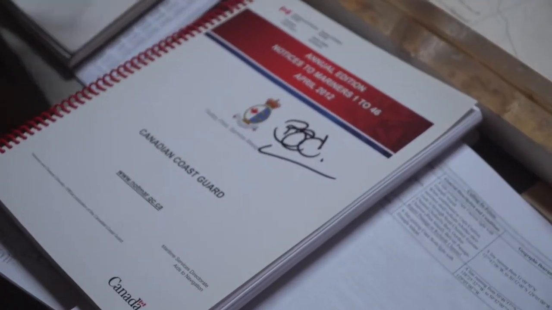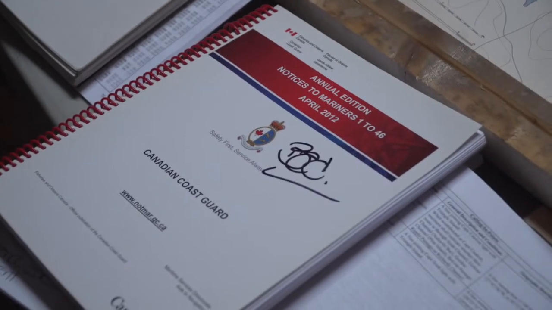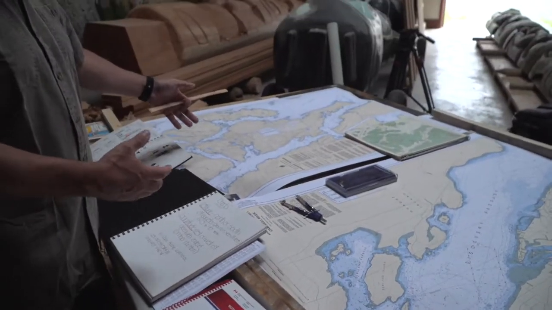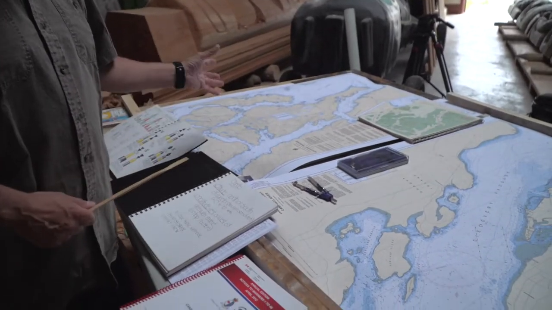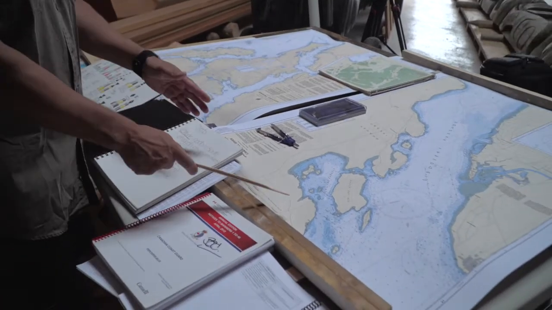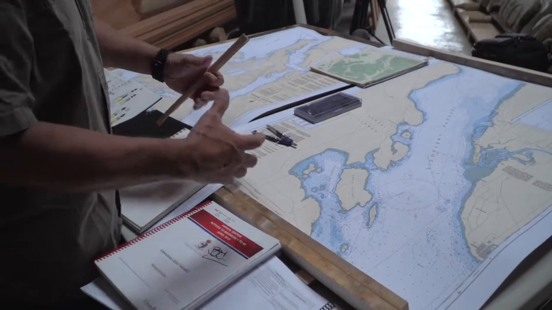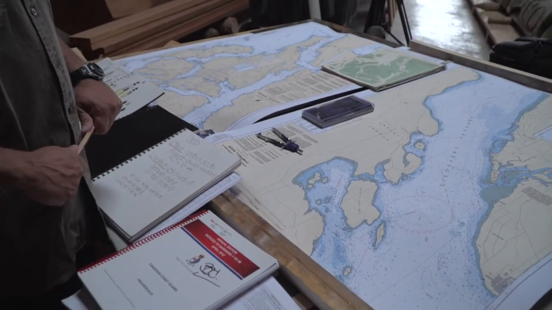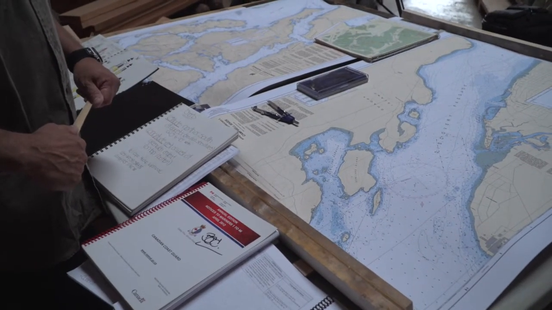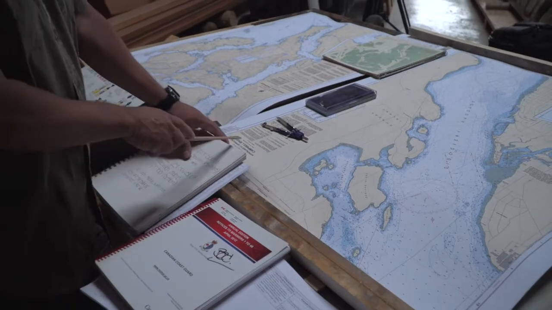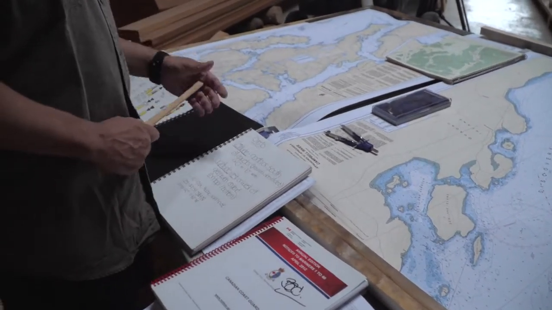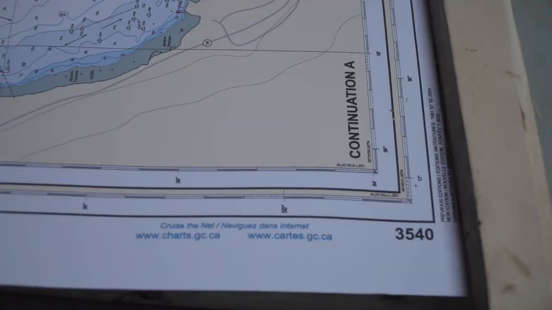To give you an idea, there are charts that are further out, so they're not as detailed. Like this one here, it shows a little bit more detail. To show some characteristics of the chart, up here you have the name of the location of the chart, and the number you see down in the two corners as well.